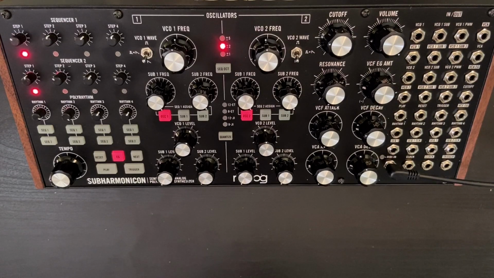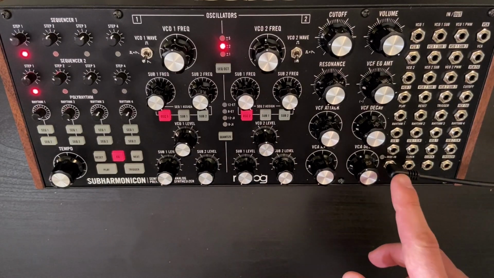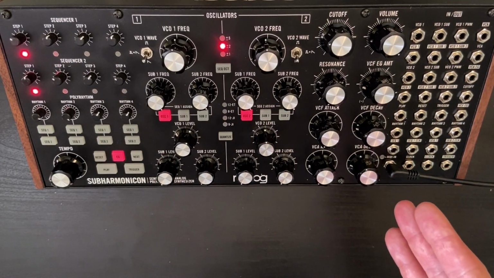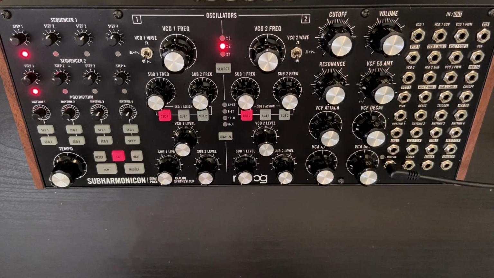Okay, let's continue the topic of the oscillators tuning. And the next thing I'm gonna show you is the following. We may use Subharmonicon not only with its sequencer, but just as a regular synth that is controlled via MIDI with a MIDI keyboard or controller. So as you see, I have MIDI in connected to my Ableton, to my MIDI keyboard, and I can play just the regular notes with the external MIDI controller.